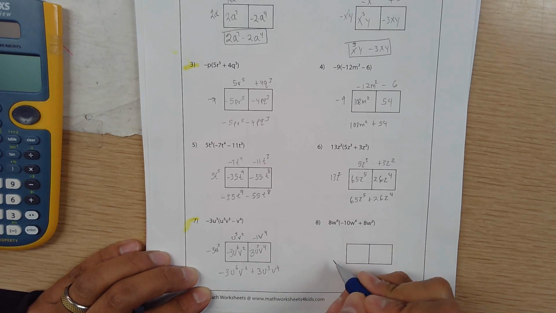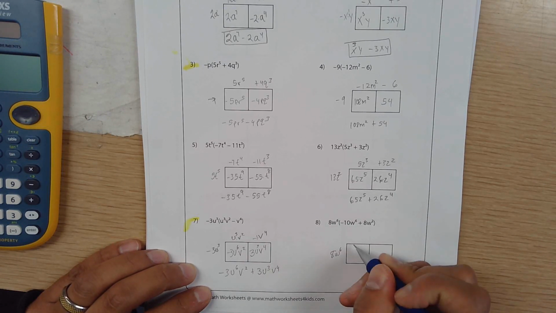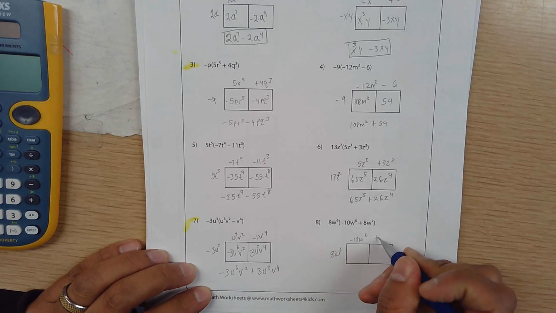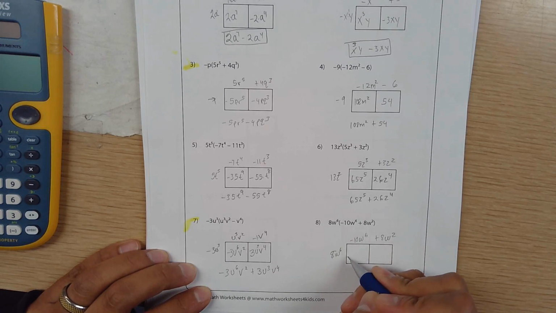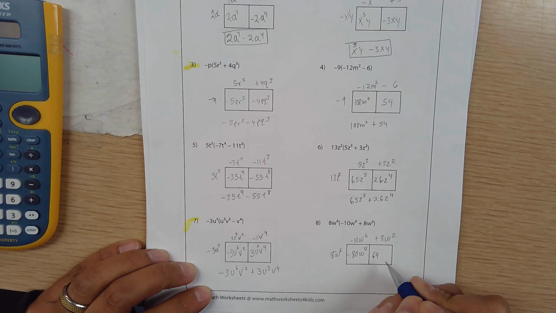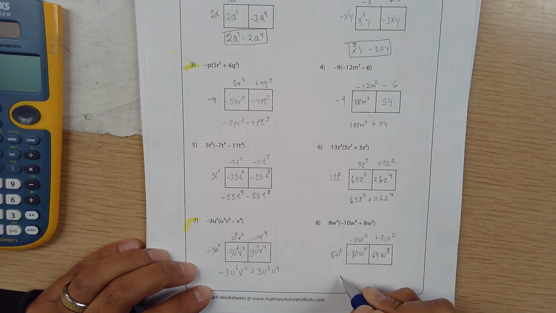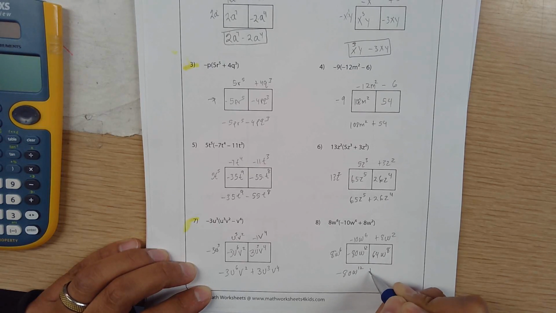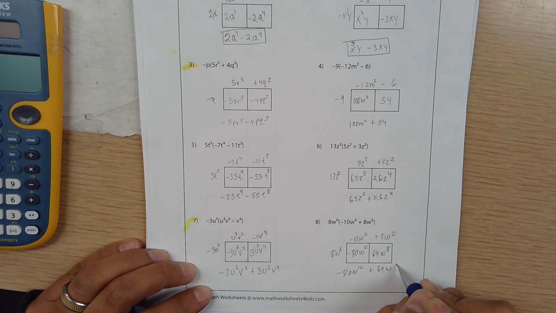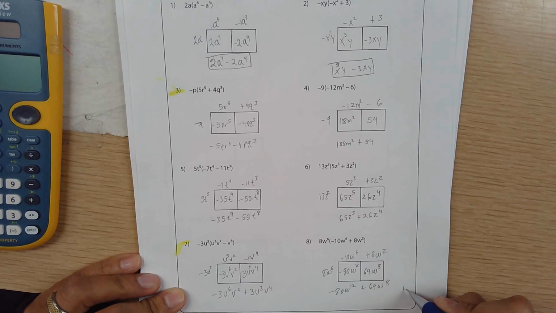Last but not least, 8w to the 6 minus 10w to the 6 plus 8w squared. This will be negative 80w to the 12, since 6 plus 6 is 12, and 8 times 8 is 64, w to the 8. And final answer should be negative 80w to the 12th power plus 64w to the 8. I hope you got all of them right. Now let's go to part 2.